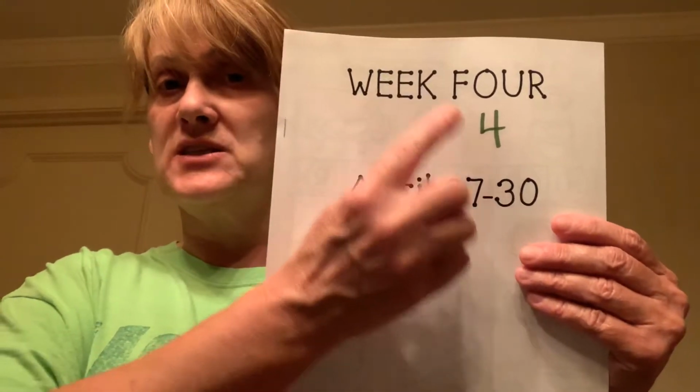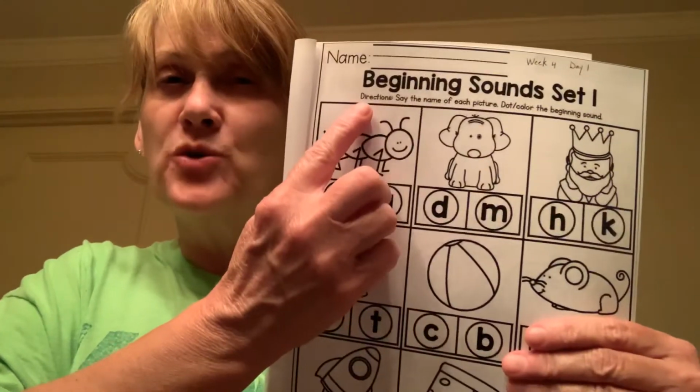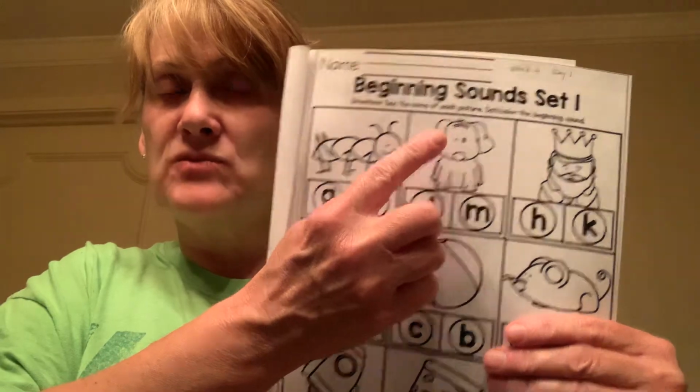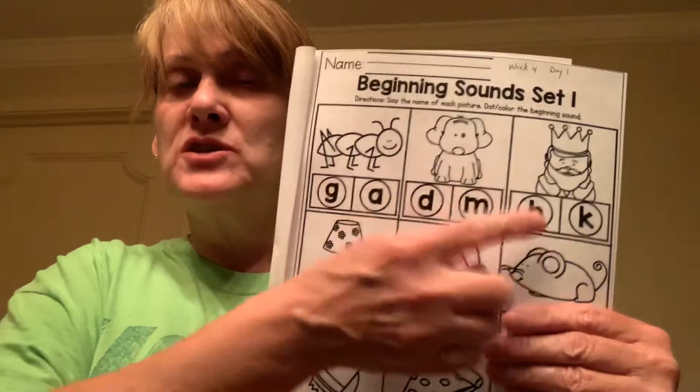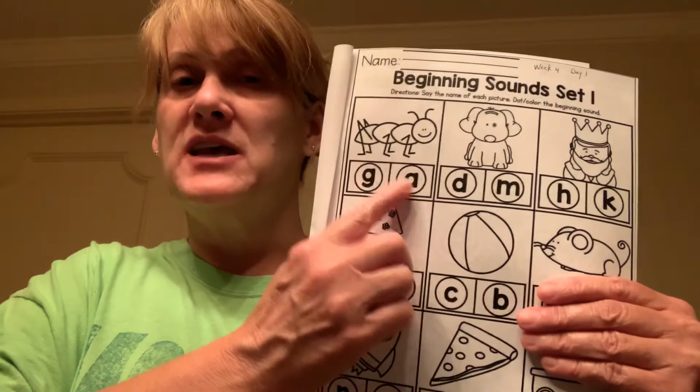Okay, and then when you go into your packet, week 4, F-O-U-R, and I'm going to write the number 4 because that's one of the things I want y'all to practice, your vocabulary words, your sight word cards, because F-O-U-R spells 4. So if you open it up, the very first page is week 4, day 1. And you're going to do the beginning sounds. So you're going to look at each picture and say the picture and then fill in the correct circle.